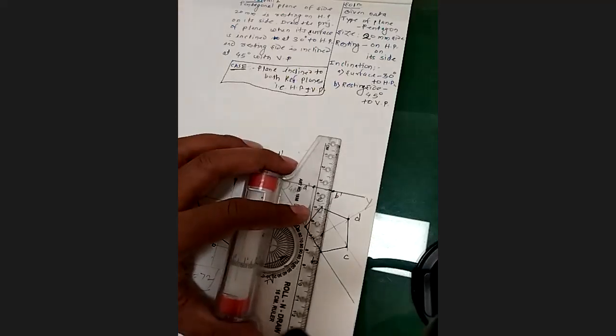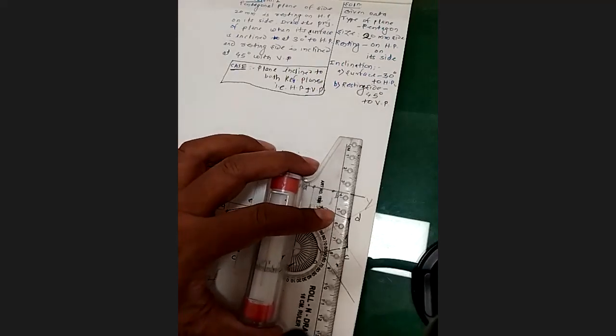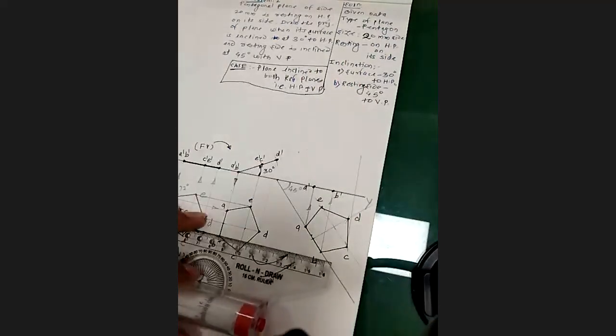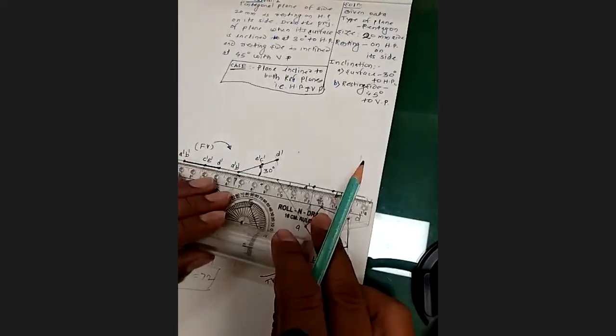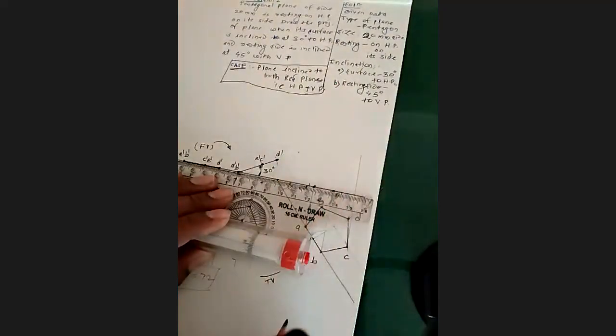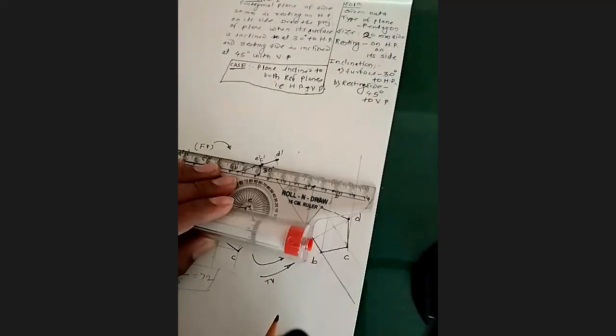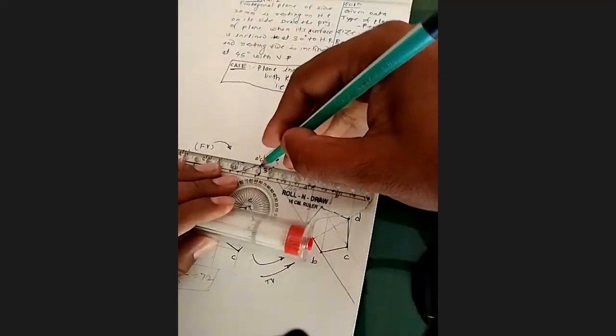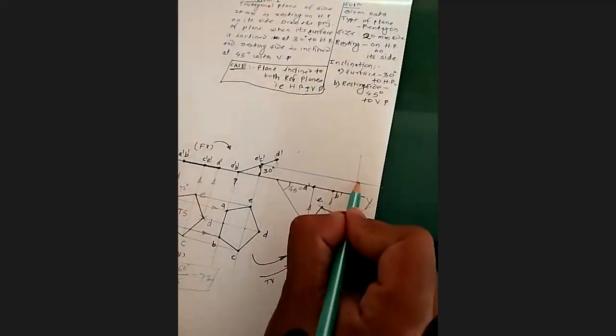Then I will take the projection from point C. Take a vertical projection through C up to a certain length. Then you will be taking the projections through point C. Okay, this is the point C here. So I will be taking the projection through this, and it intersects at this point.